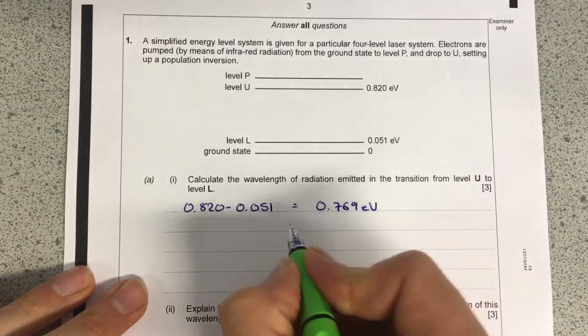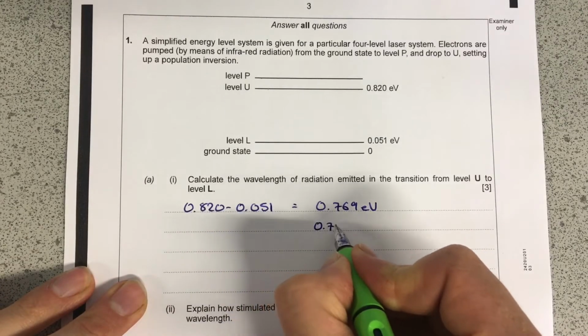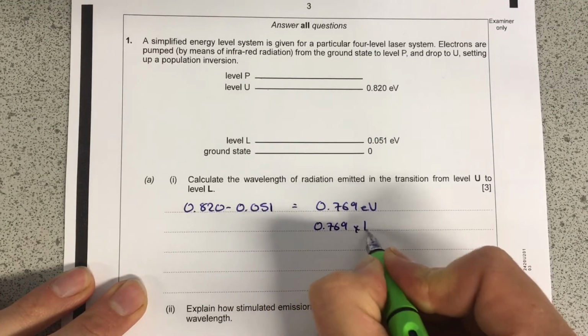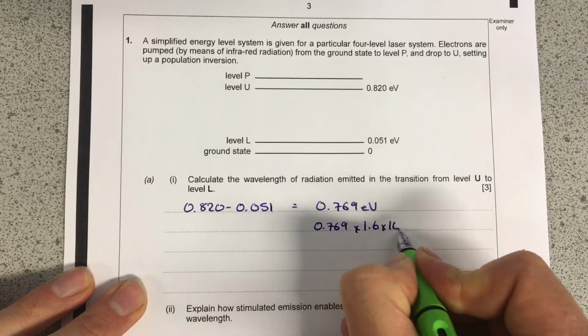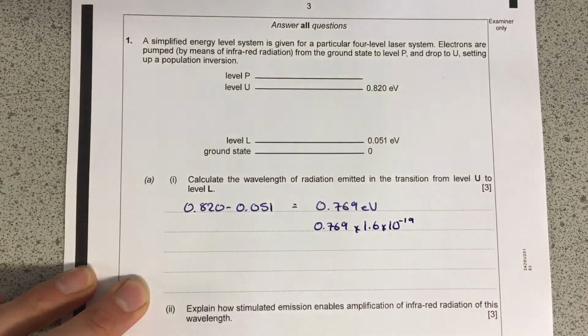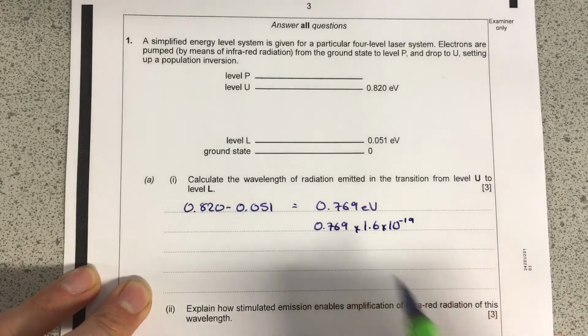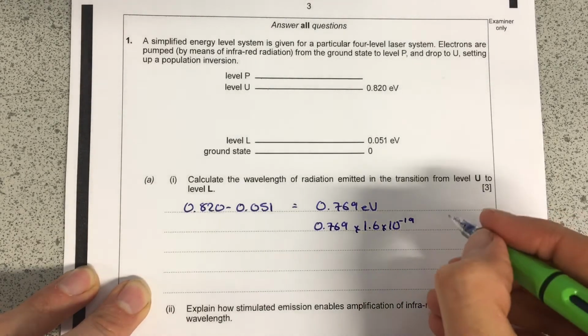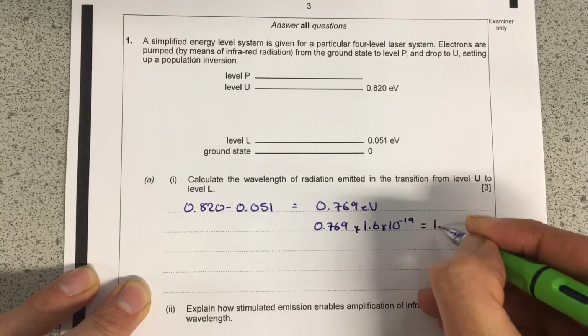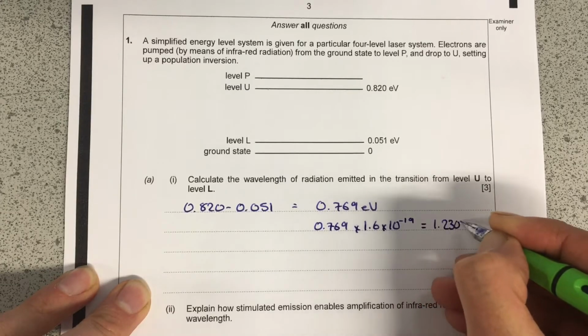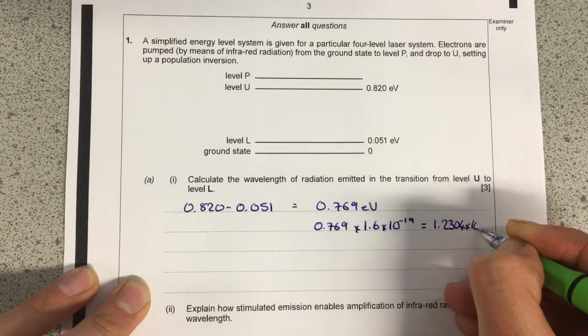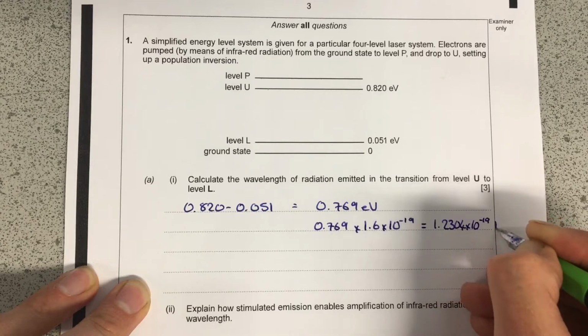So I'm going to convert it into joules by doing 0.769 times 1.6 times 10 to the minus 19. That's timesing it by the charge on an electron, and that will bring it into joules for me. And that's going to give me 1.2304 times 10 to the minus 19 joules.